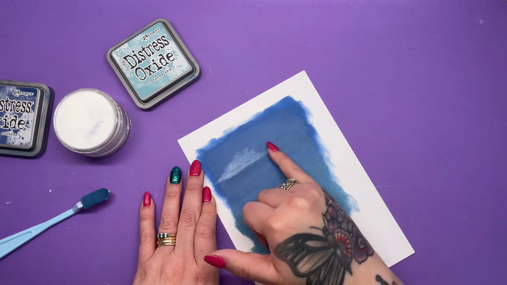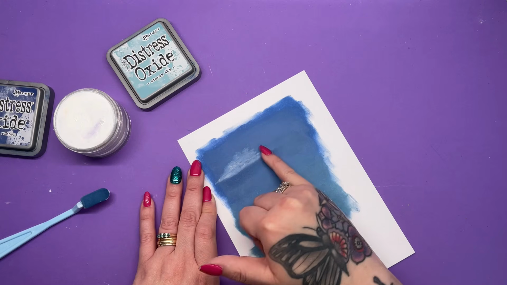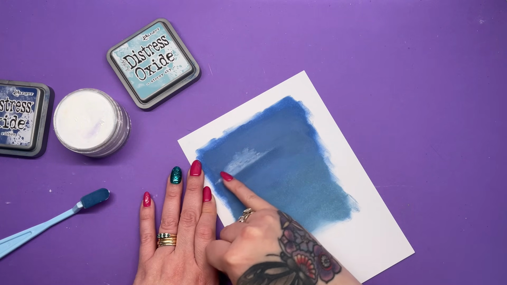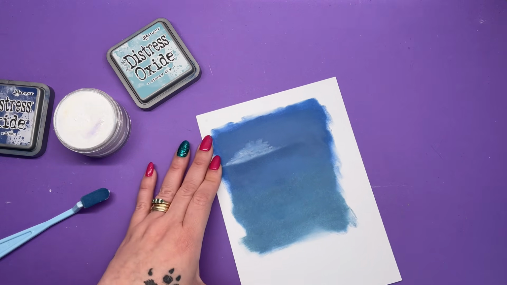just rub over that bottom line just to make it look a little bit blurred, because clouds do look a bit blurry, don't they, if you think about it? Like the bottom of a cloud is not usually very crisp, so we just want to create a bit of a blur on the bottom there, and that would be like my first cloud.